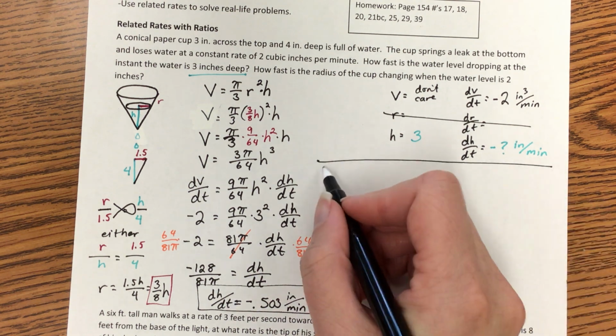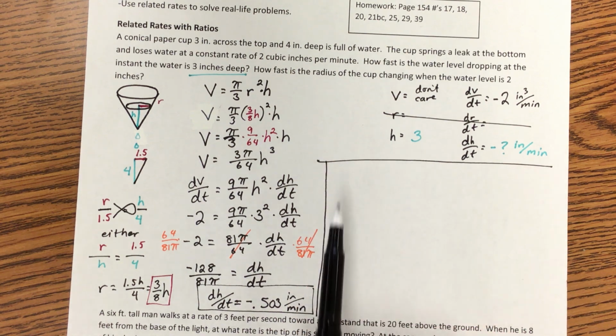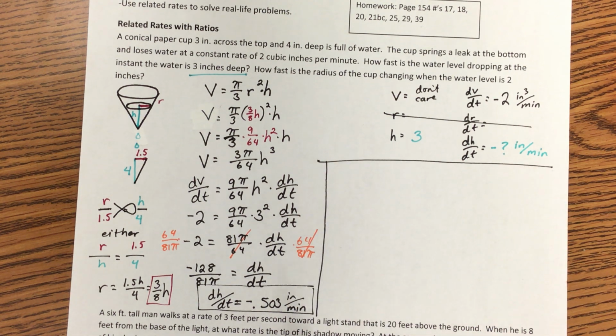We have a second question. The second question is, how fast is the radius changing when the water level is 2 inches? Water level, again, is a height. So how fast is the radius of the cup changing when the water level is 2 inches? We know we either have to get rid of r or h. So usually these will be two completely separate problems.